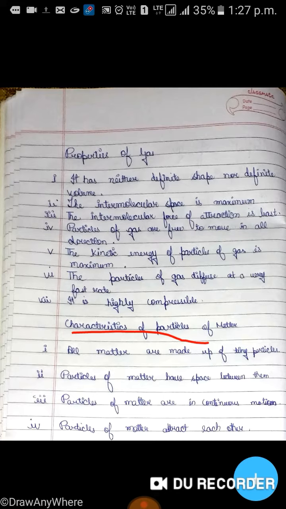Characteristics of particles of matter. All matter is made up of tiny particles. Matter is made up of tiny particles which are known as atoms. Particles of matter have space between them, which means that every two particles in matter have spaces or gaps between them. Particles of matter are in continuous motion.